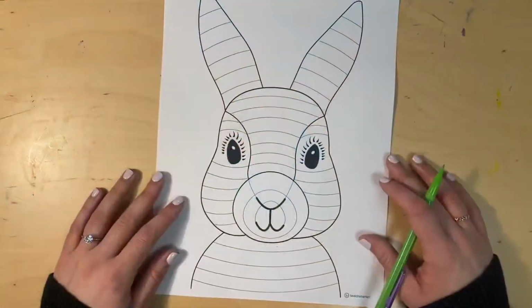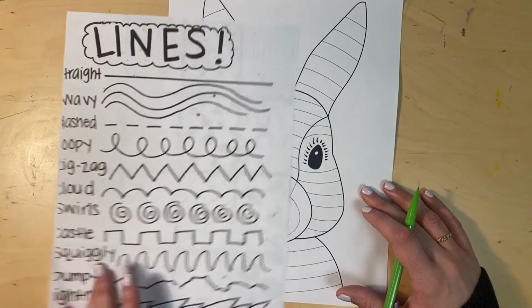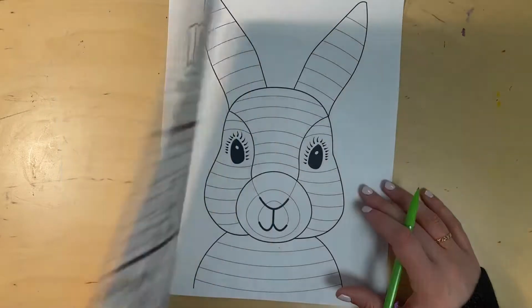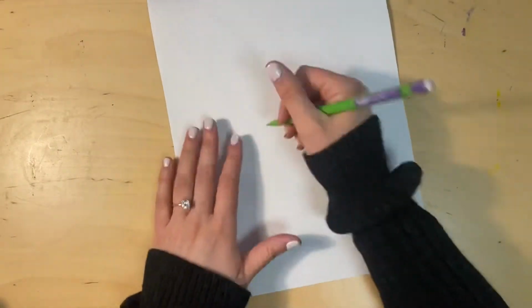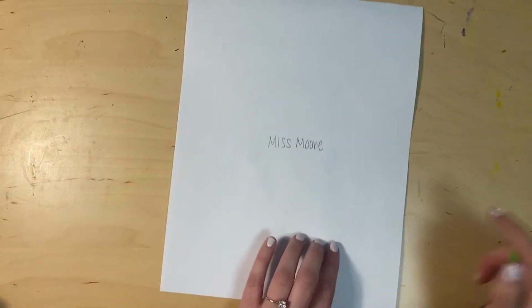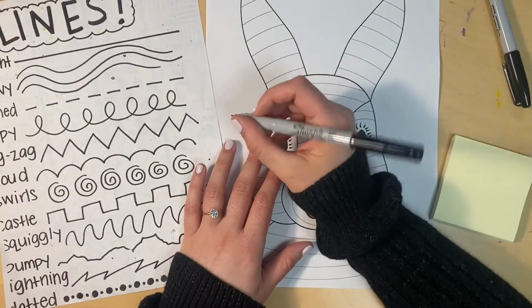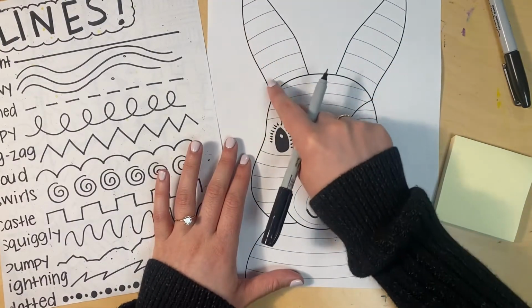To start your textured bunny, you'll need a bunny template and you'll need the line example page that has lines on the front and some patterns on the back. First, we're going to write our name on the back of our bunny. Don't forget to write your class code below your name. And then we're going to use a Sharpie to draw lines inside the sections that are on the bunny.